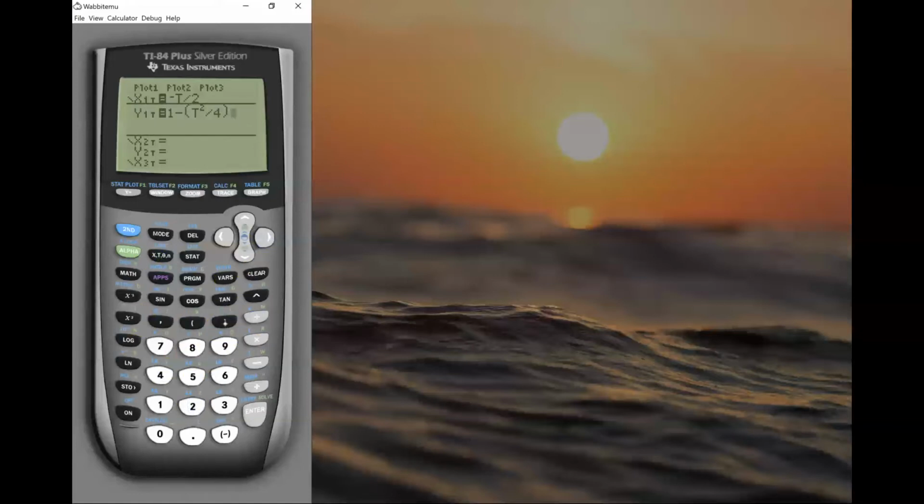All right. I only have it right now from 0 to 6.28, but I can go negative 6.28 just so we can see what it does. Let's graph it. Notice this graphs from right to left.